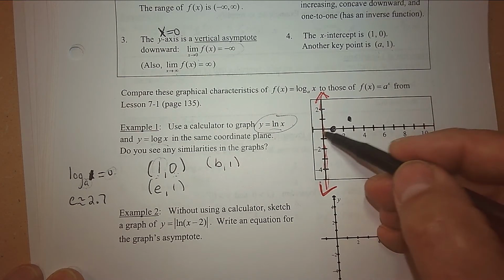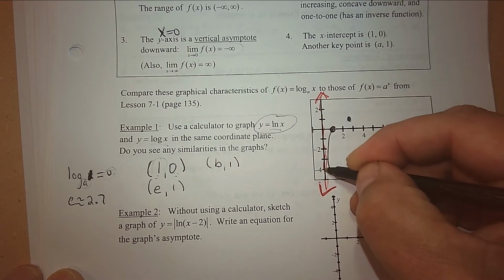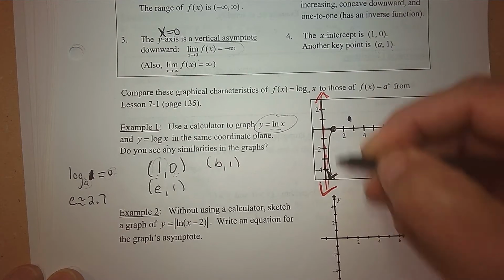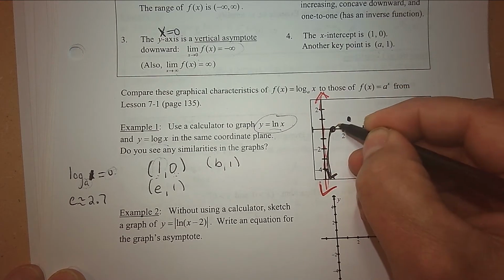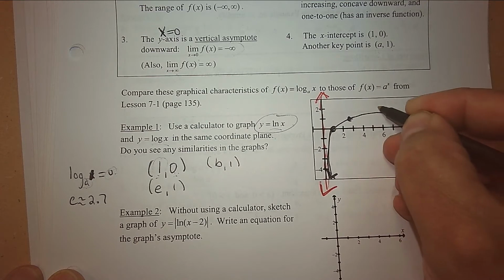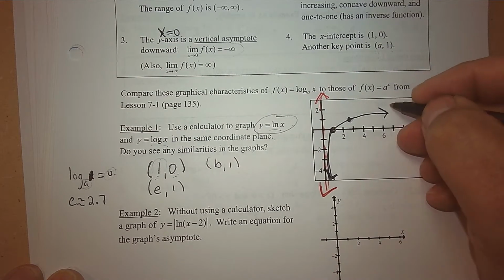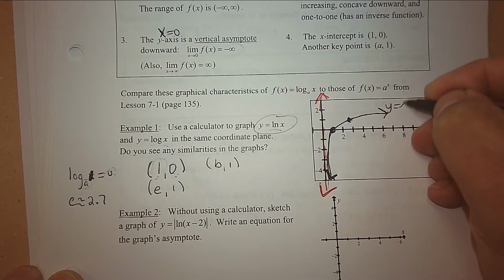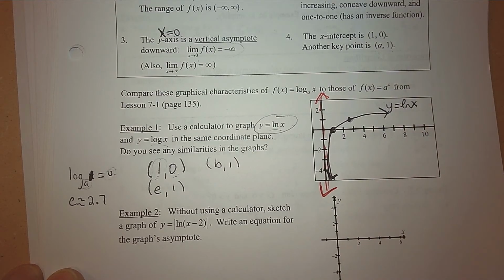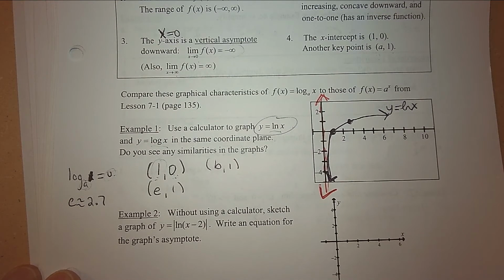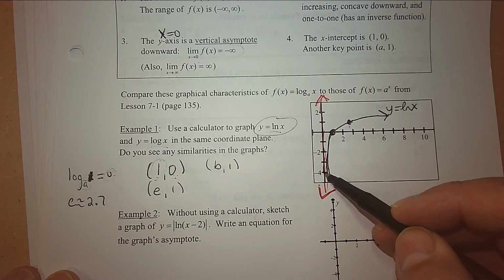So what's the behavior at 0? Where is this going? To negative infinity. And then it curves up, but it increases slowly, but still increasing. So what did we just graph there? Ln x, right? So what do I expect when you graph it? 2 points and an asymptote. Can you see the 2 points and the asymptote?